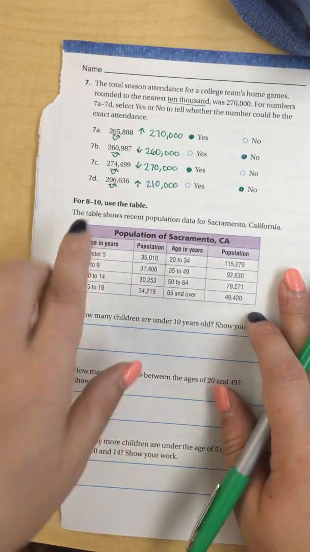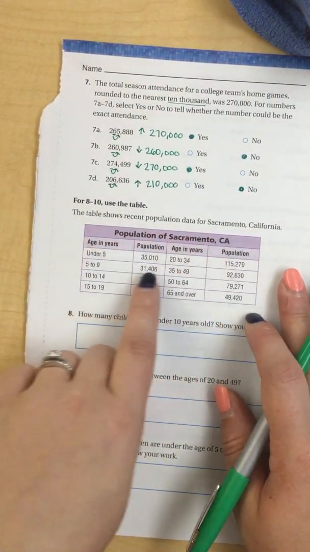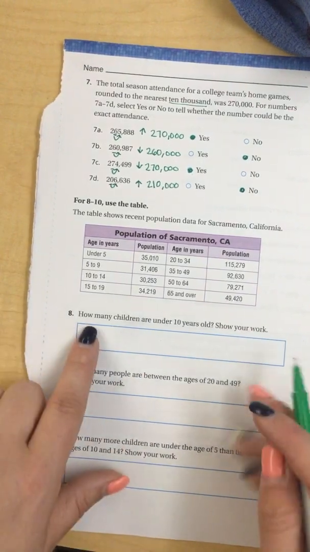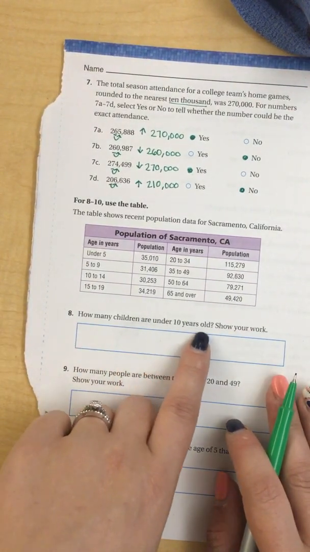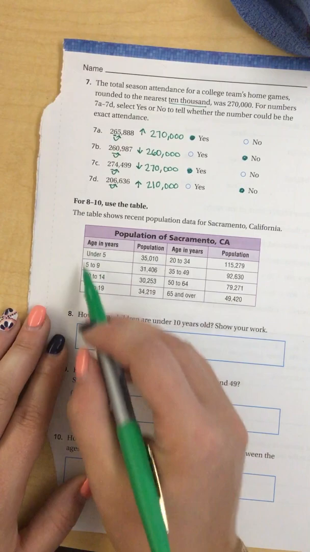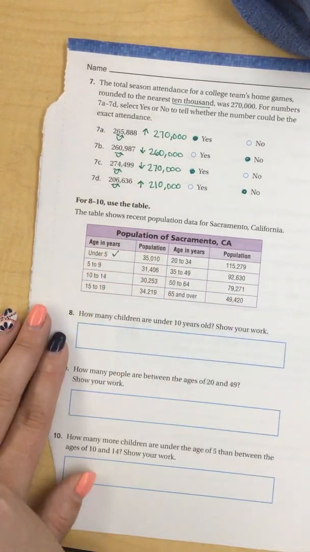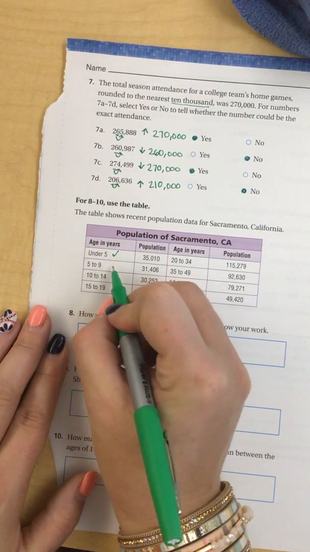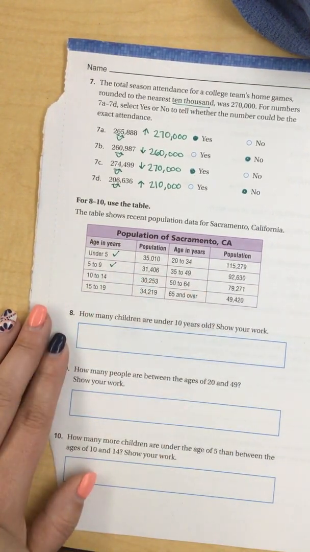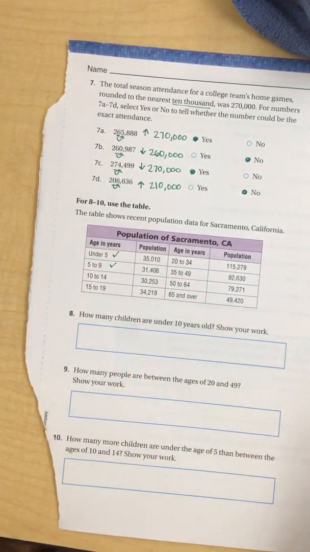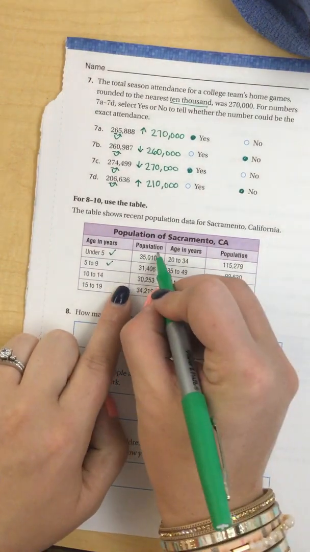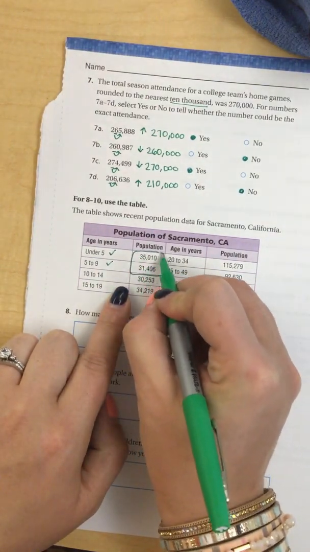Okay, the table shows recent populations for Sacramento, California. So question 8 says, how many children are under 10 years old? Well, there's not a category that says under 10, but we know that under 5, those kids are less than 10. 5 to 9, those kids are less than 10. 10 to 14, oh, now they're bigger than 10. So we need to figure out these two numbers combined.